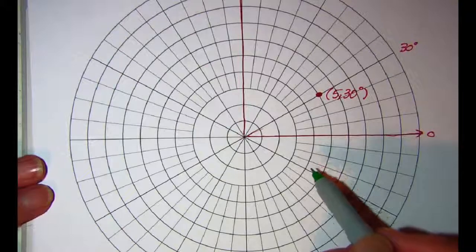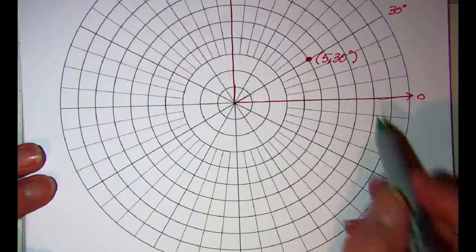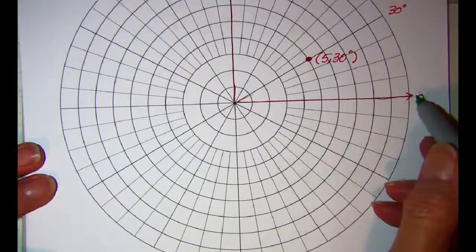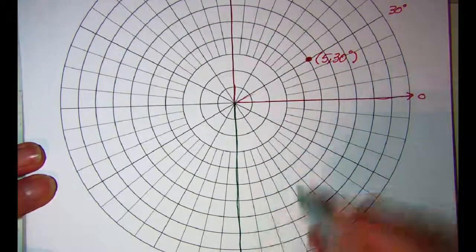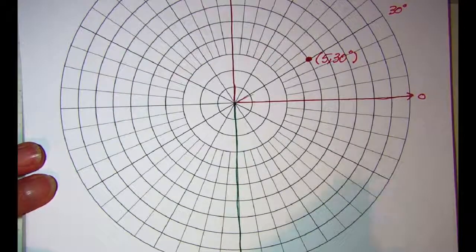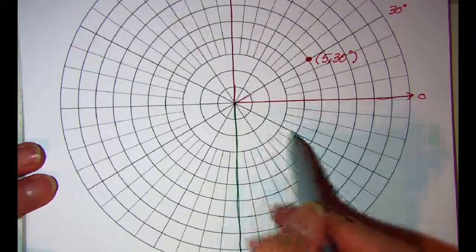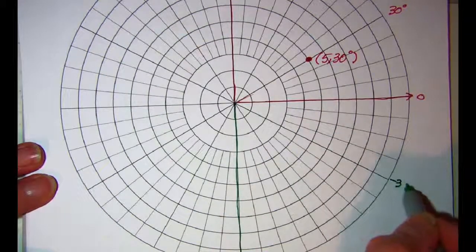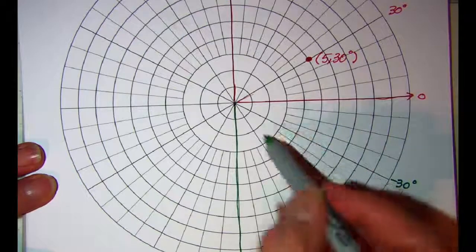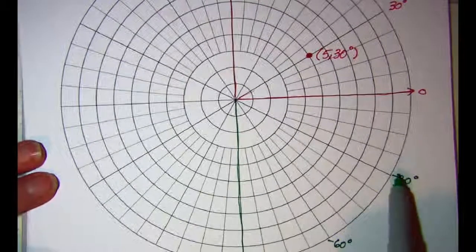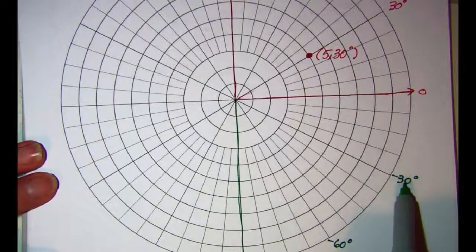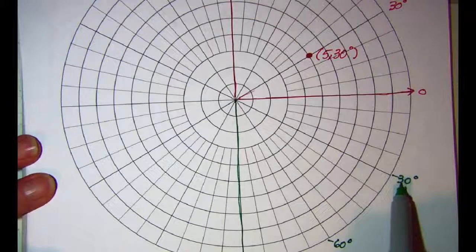This is 0, and straight down here is a negative 90 if you were going in the clockwise direction. And so this mark is negative 30, and this mark would be a negative 60. Or this could be 330. It just depends on what you're looking at.